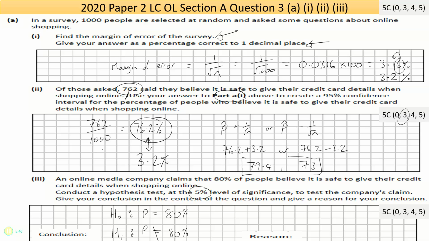At the 5% level of significance, we're taking information from the previous answer and asking: is 80% between this range? Now, it's not. I probably should write down that range again, but if you can see, I'm dragging down. 80% is not between those two figures. So therefore, 80% is not an element of, or part of, 79.4 as far as 73.